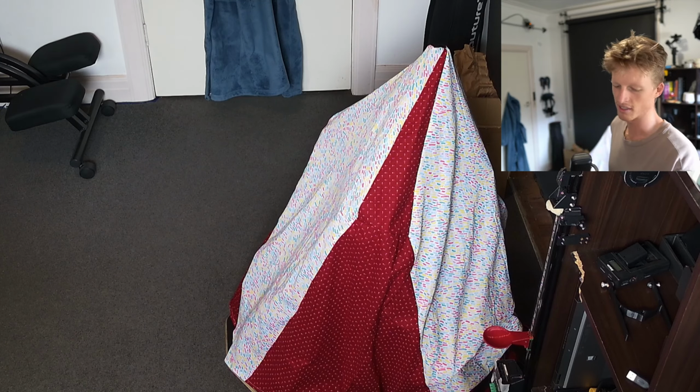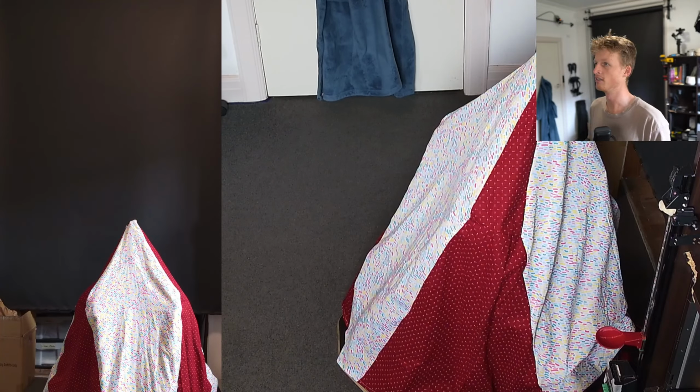I don't know if I can show you. I can show you the front view a bit better. Maybe you can see that a bit. I think it turned out quite nice, and I quite like that fabric. Whoop, whoop, there we go. Oh, there you go. Front view as well. Yeah, I'm pretty happy with this.